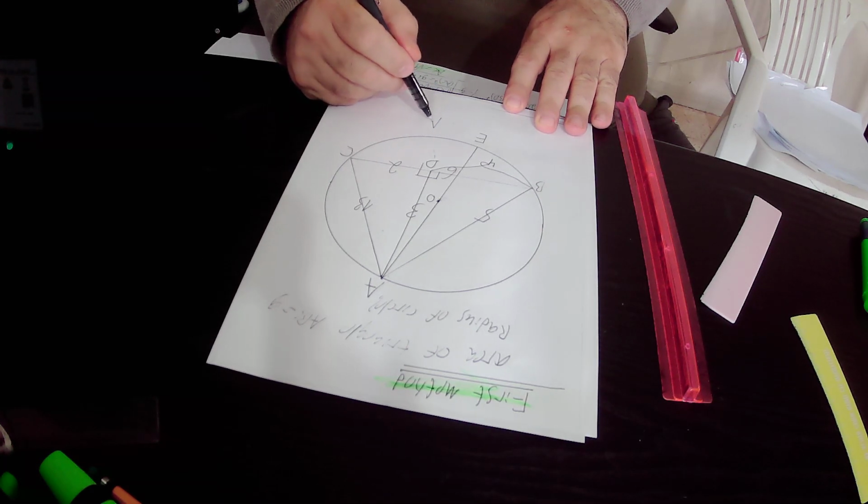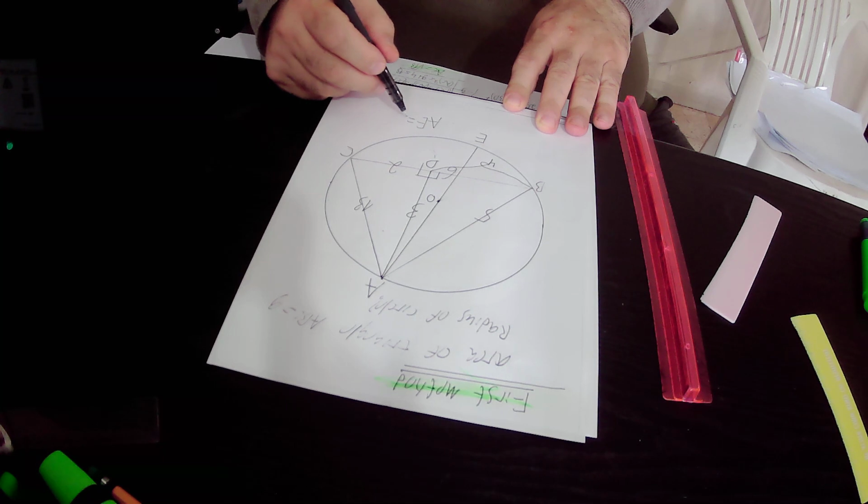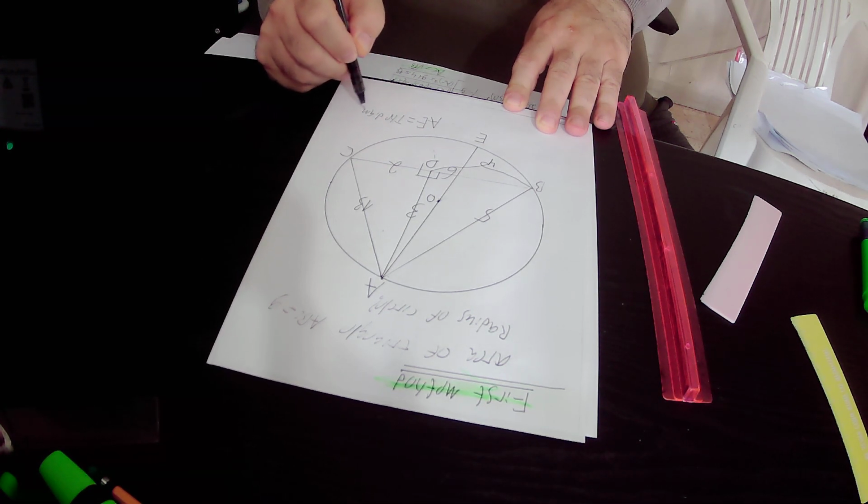So AE, that passes through point O, the center of this circle, is the diameter of the circle.